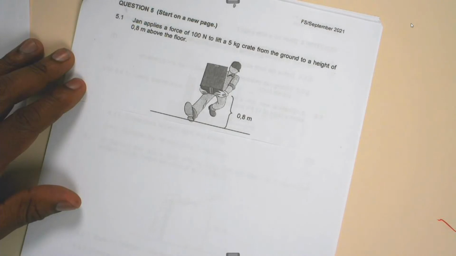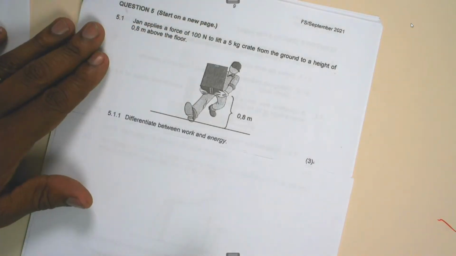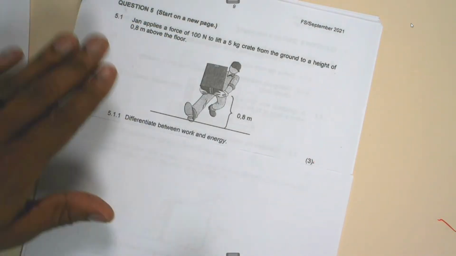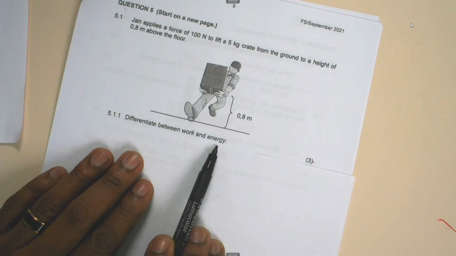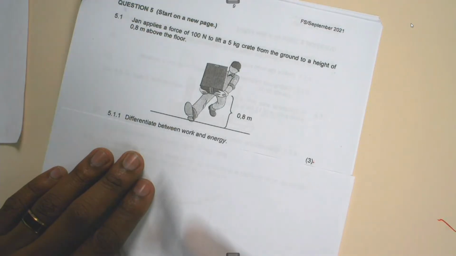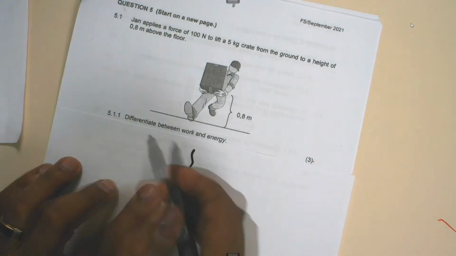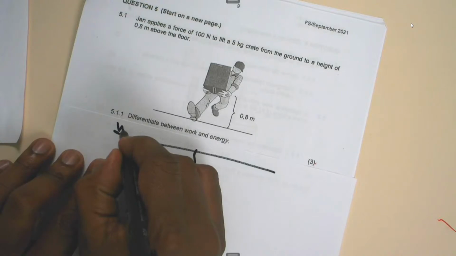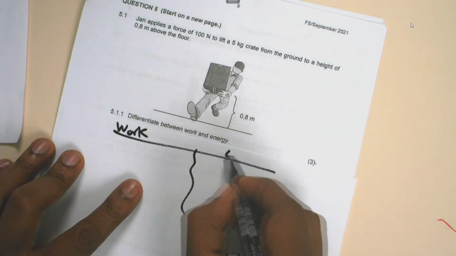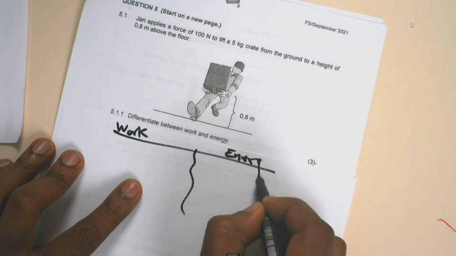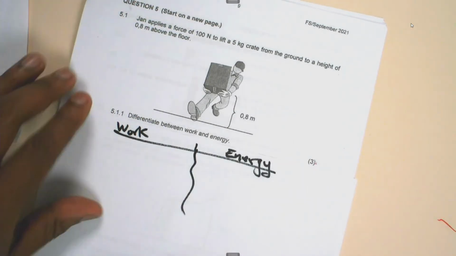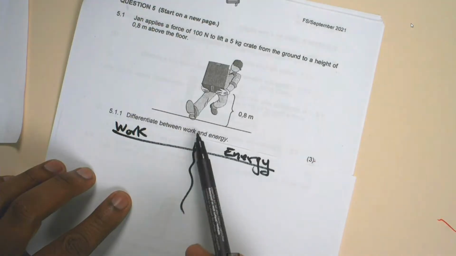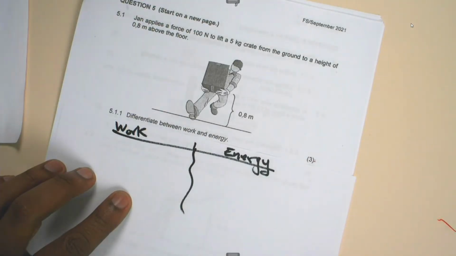So like the achievables we did before, the question will come to say differentiate between work and energy. So we'll have work and we'll have energy, because it's a differentiation between the two. I'm expected to say something about work, and something about energy.